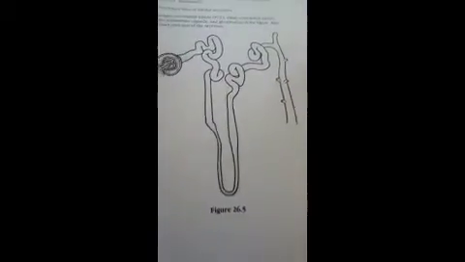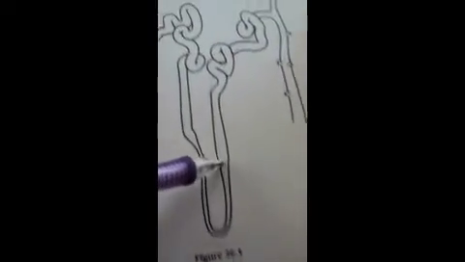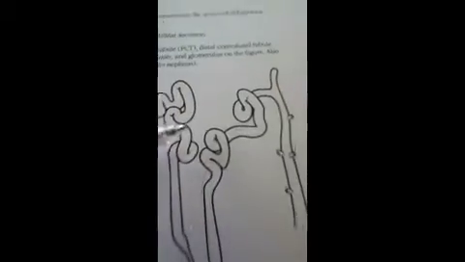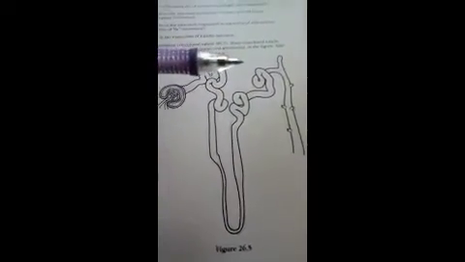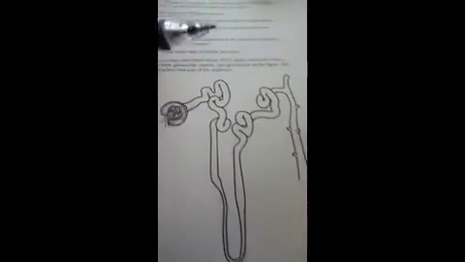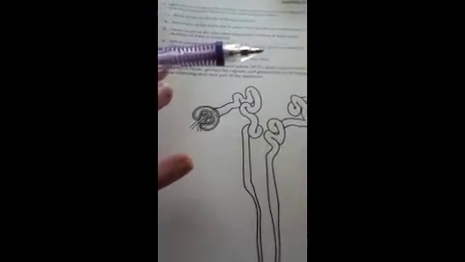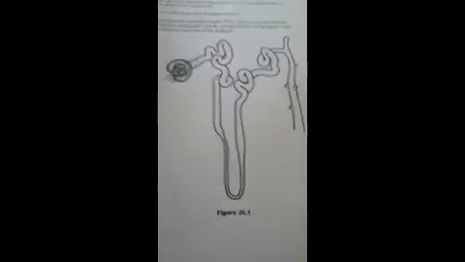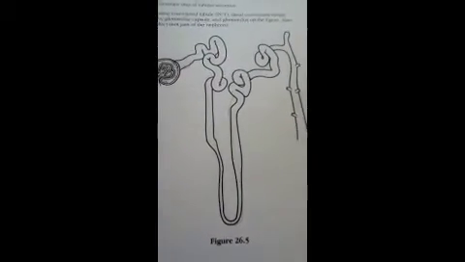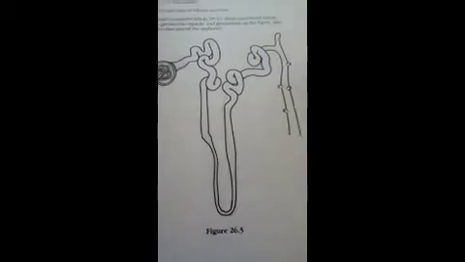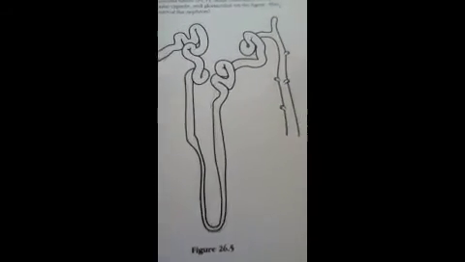Same deal with the ascending limb. It passes out of the medulla and leads back up into the cortex, and you're again going to see thin and thick segments to that limb as well. We'll talk maybe a little bit more about it, but really not go into too much detail, though some of the textbooks do.